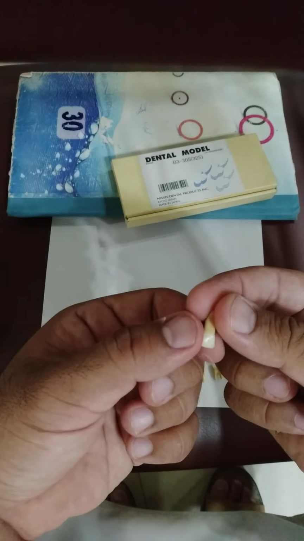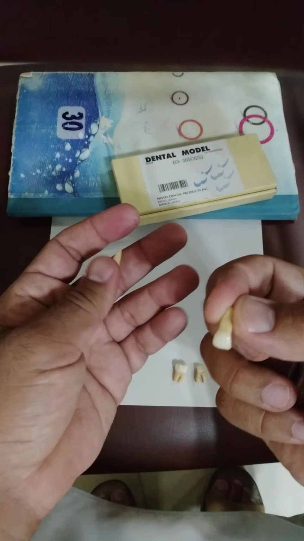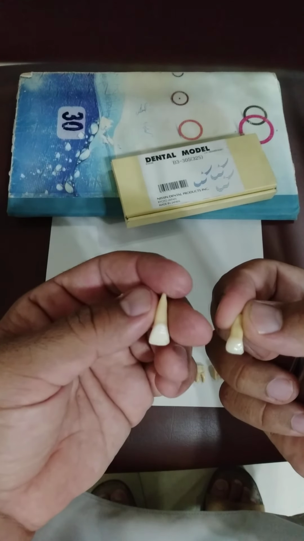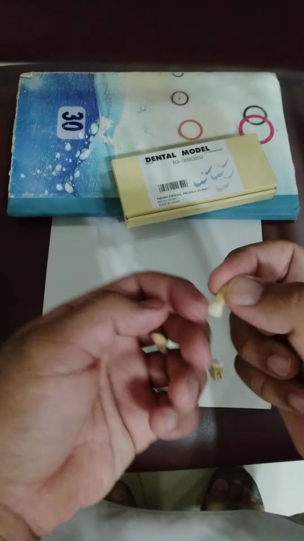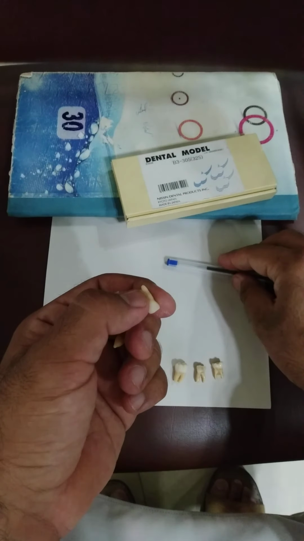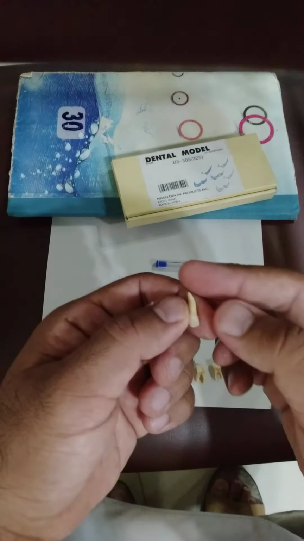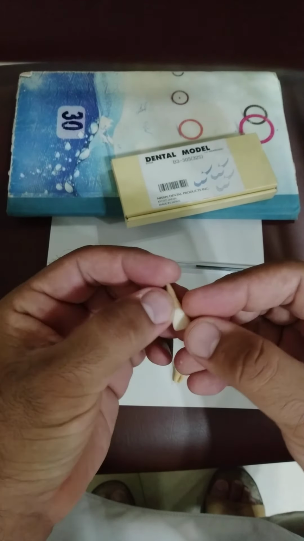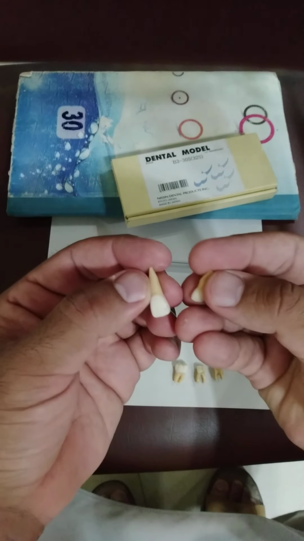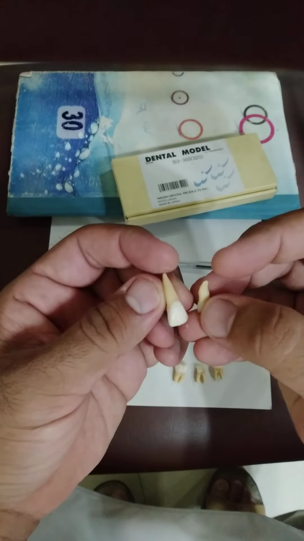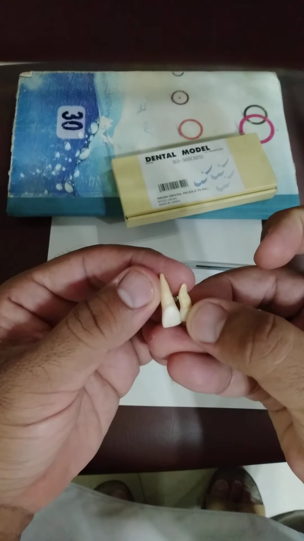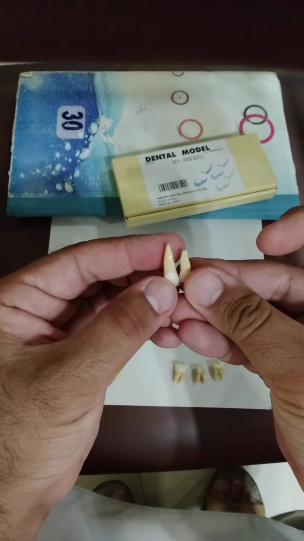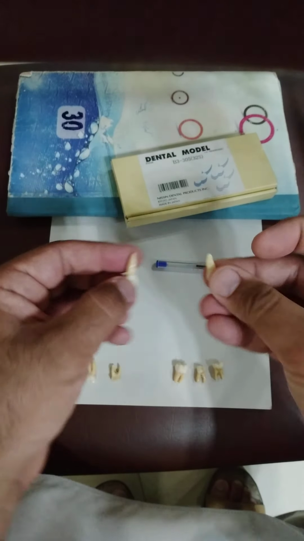You can see that the size of this tooth is smaller and the permanent tooth is larger in size. This size disparity exists for both the crown and root portion of the tooth. The crown is also smaller in size and the root is also smaller in size.